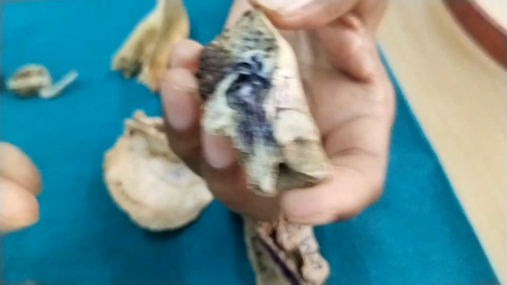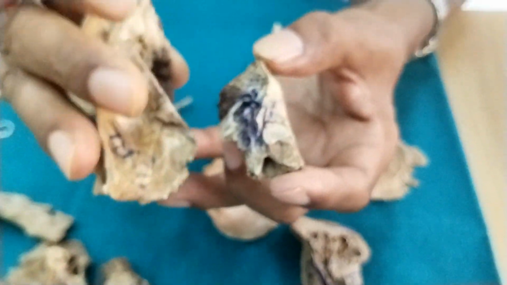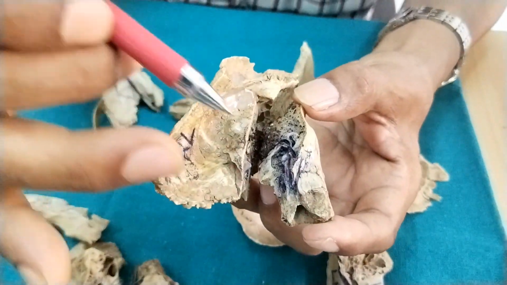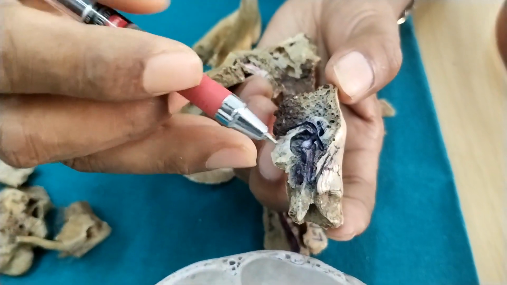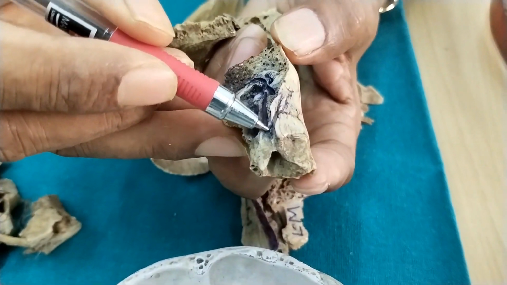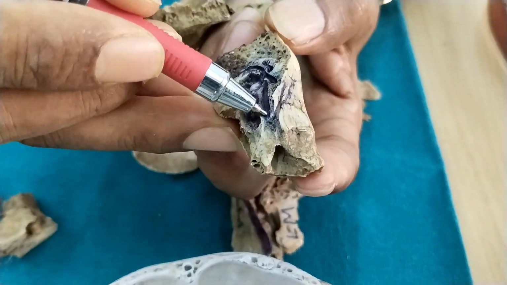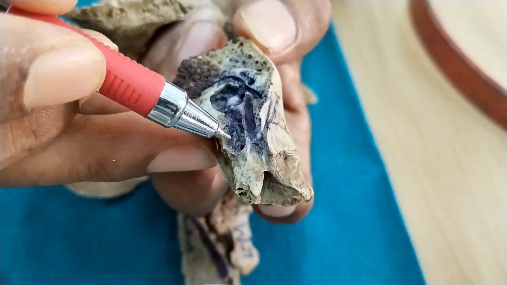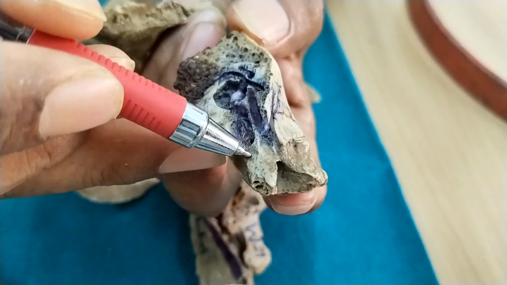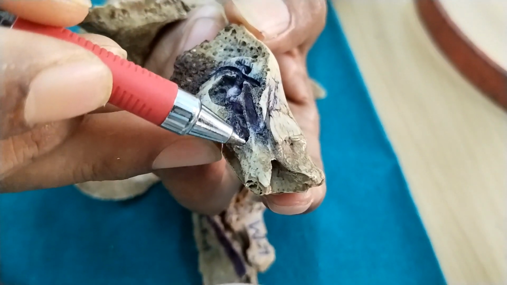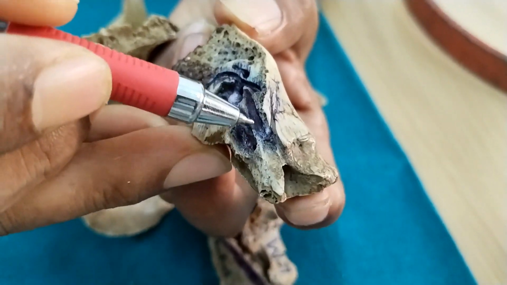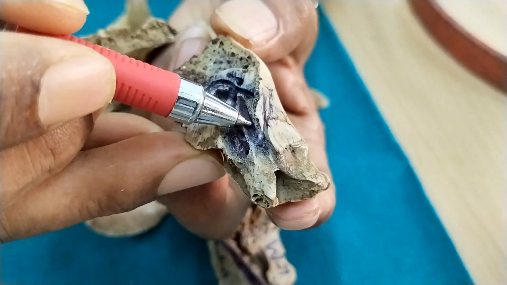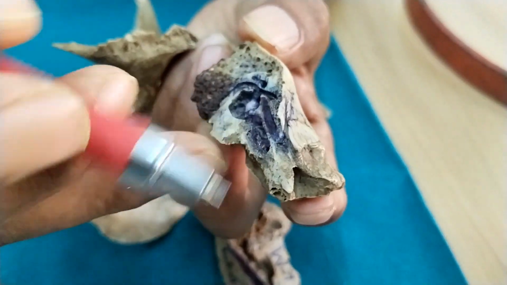Now this is the anterior wall. In this anterior wall, this is the canal for the tensor tympani muscle, and this is the Eustachian tube, or pharyngotympanic tube. So these are the two canals in the anterior wall.